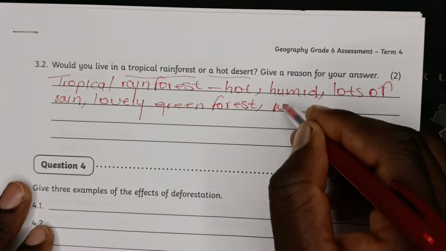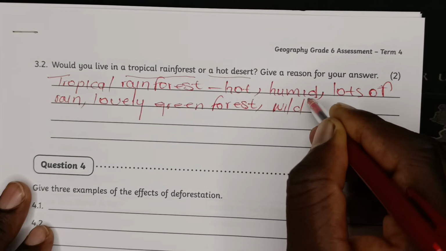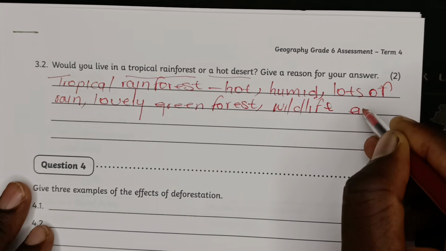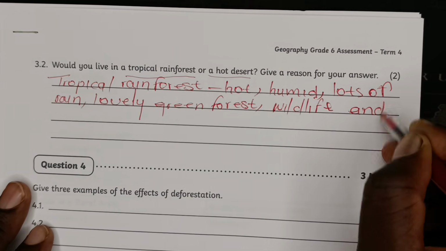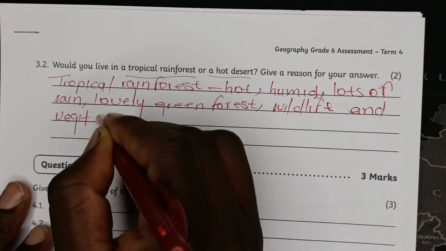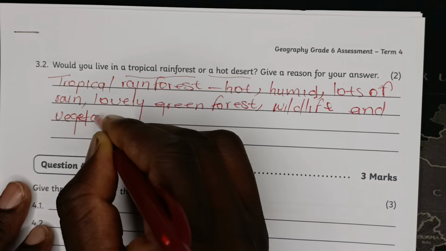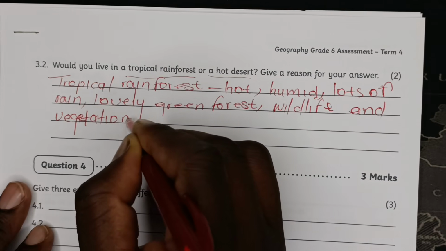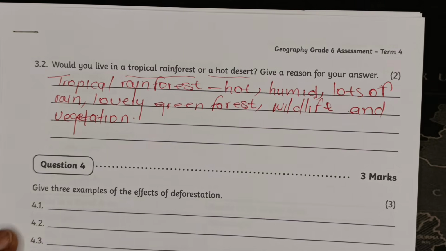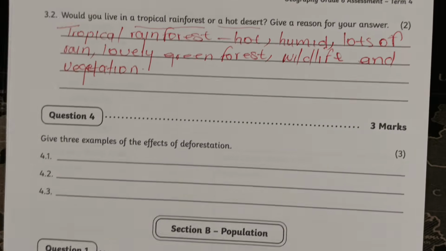It has got wildlife and vegetation. So I will choose to live in a tropical rainforest.